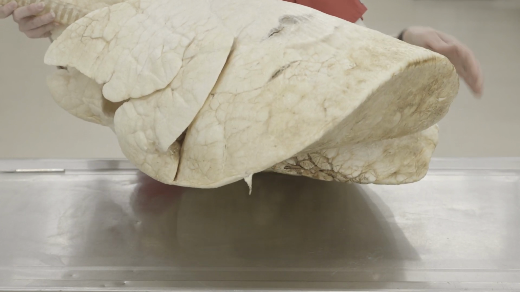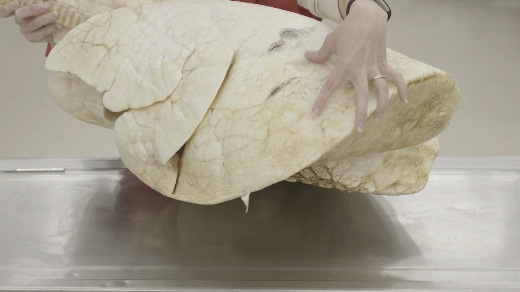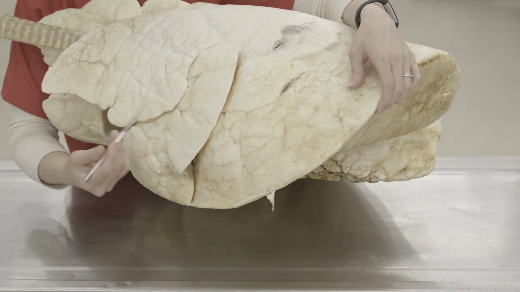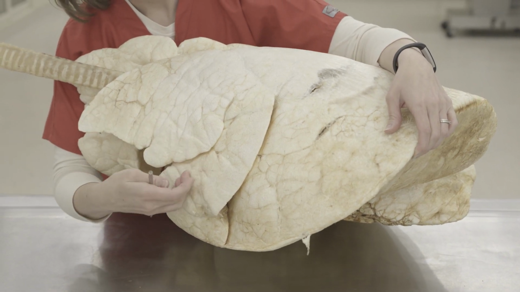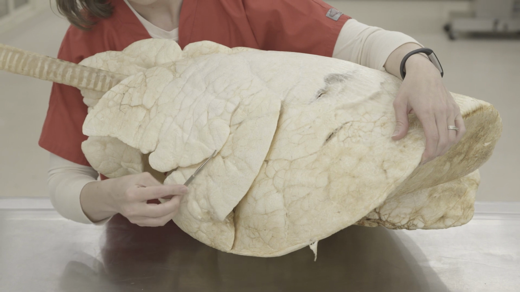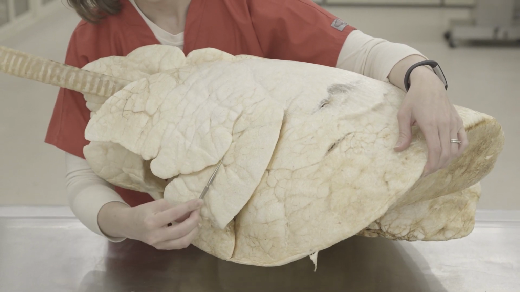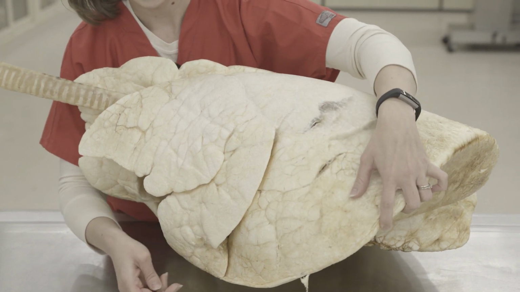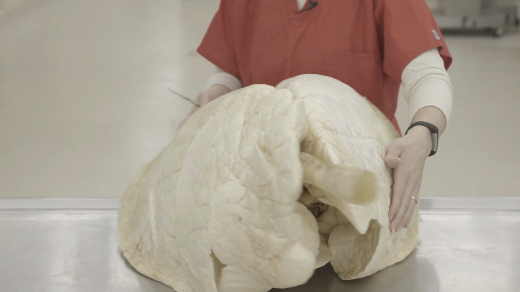So in the bovine, we have cranial lobe and caudal lobe, just like we did in the equine. However, in the bovine, your cranial lobe is differentiated into cranial and caudal parts. So here you can kind of see this little division right here. So this would be the cranial part of the cranial lobe. This is the caudal part of the cranial lobe. And then you have the caudal lobe back here. Then on the right side, I'll turn it the other way.